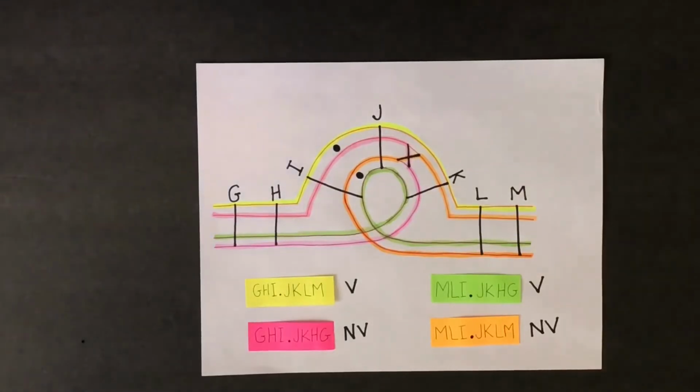As we can see, these two chromatids produce viable non-recombinant gametes with the same sequences as their parent chromosomes. These two chromatids, however, produce non-viable recombinant gametes with sequences that are either missing regions and/or repeating other regions.